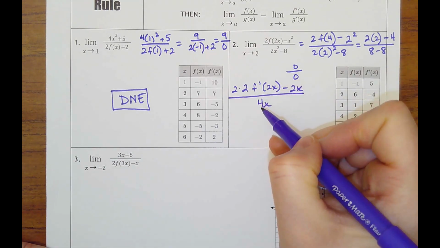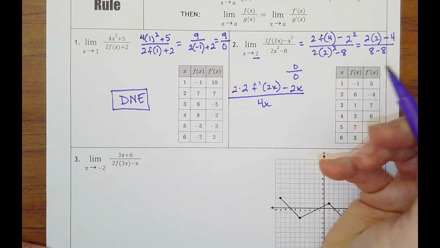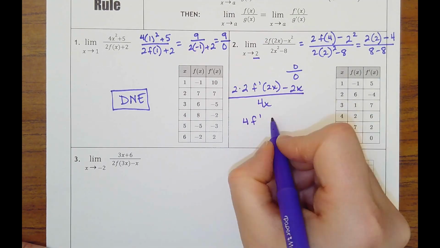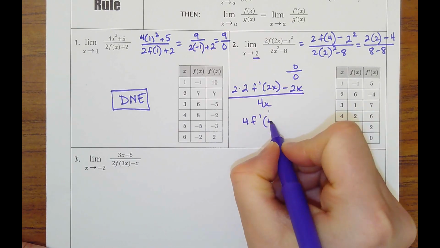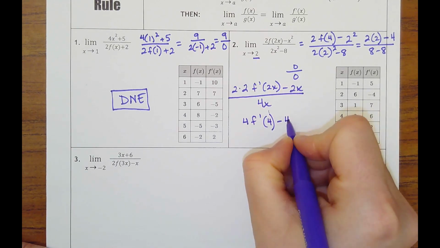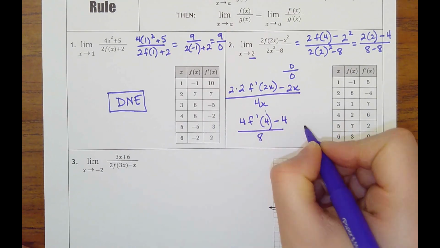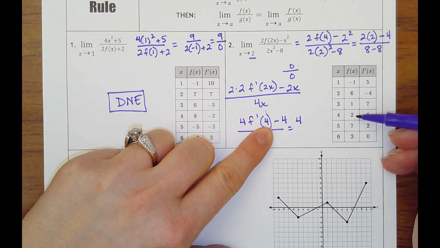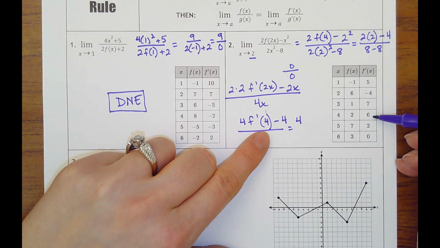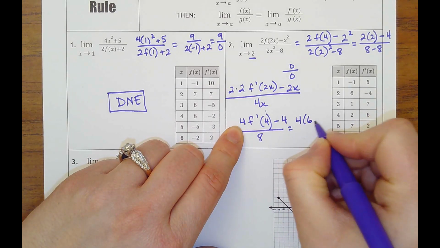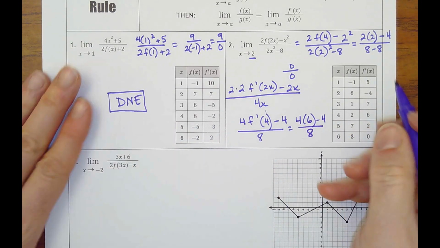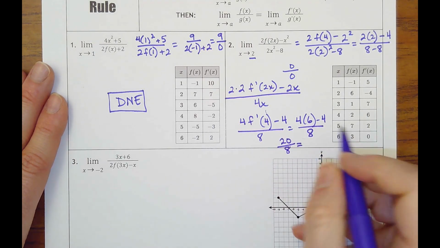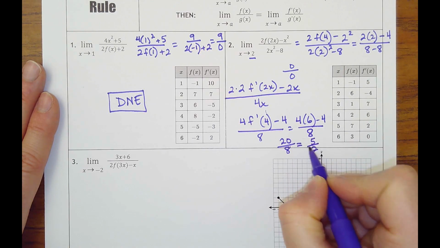Okay, now I'm going to do direct substitution and plug in x is 2. So it'll be 2 times 2 is 4. This will be taking f prime, or the slope at 2 times 2 is 4, minus 2 times 2 is 4, over 4 times 2 is 8. F prime at 4, so find x is 4, go all the way over to the last column, that's 6. So we got 4 times 6 minus 4 over 8. That would be 24 minus 4 is 20 over 8, which can reduce, divide by 4, would be 5 halves.